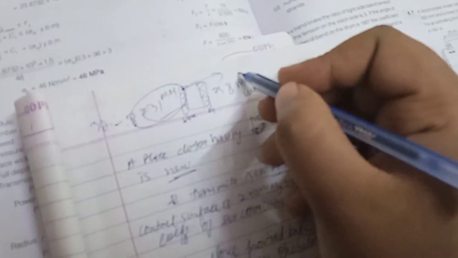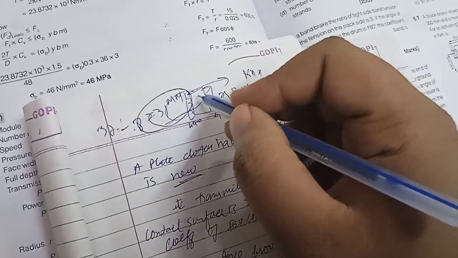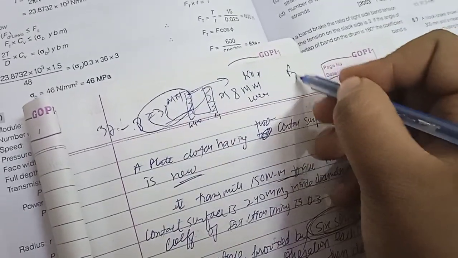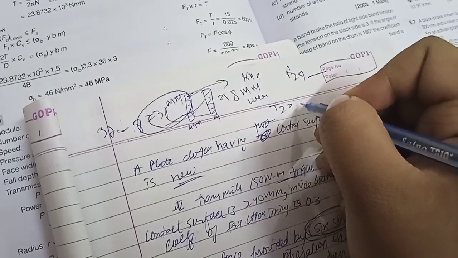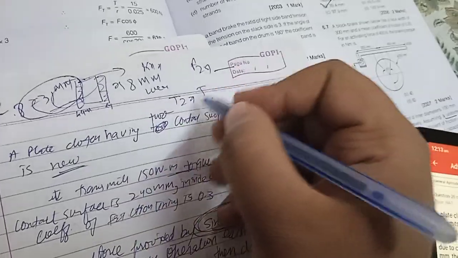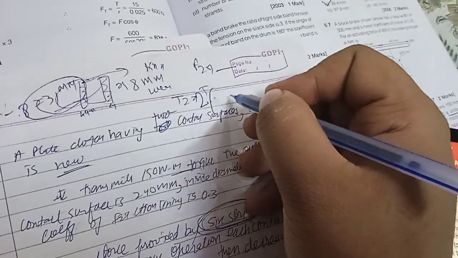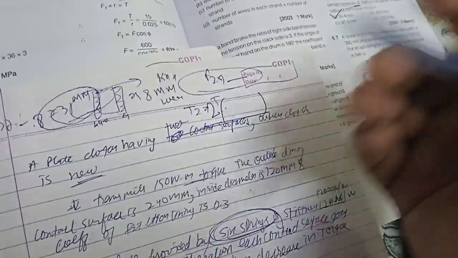31 mm. Now k x, 12,000 into 31 into 6, gives F2. Force 2 gives torque 2. So torque 1 minus torque 2 will be the answer. Remember to multiply by 2 in the torque, and in the force calculation we don't need to multiply by the number of plates.